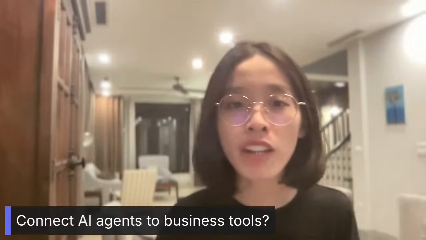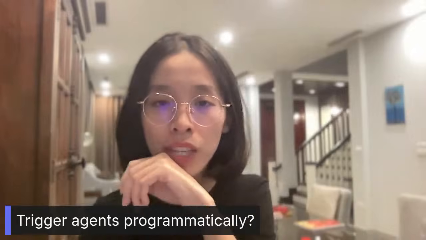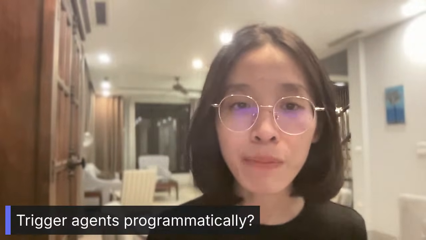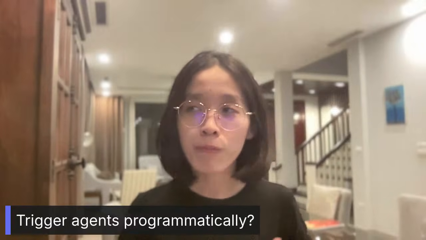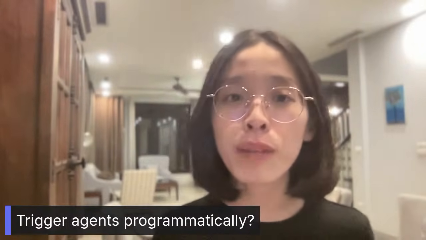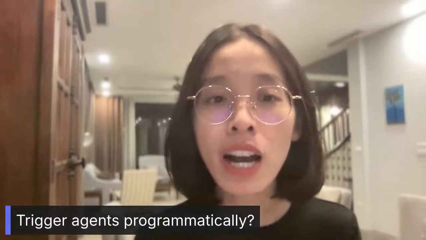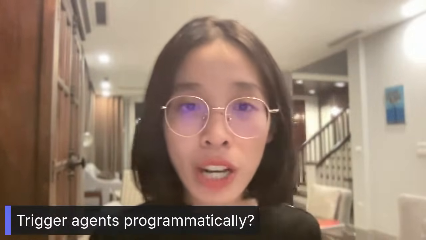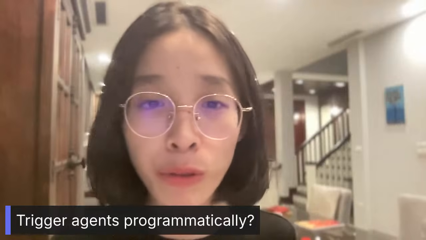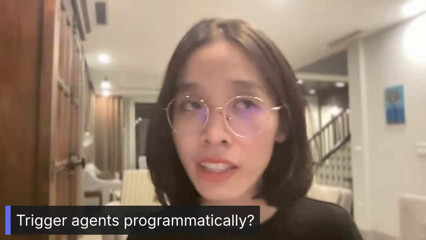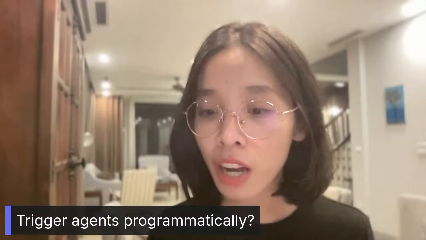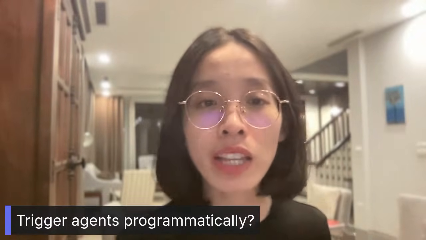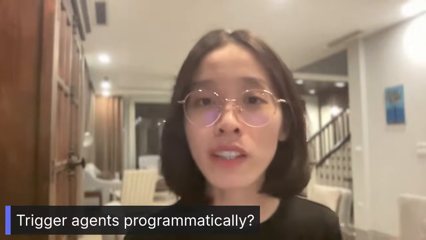Okay, let's move on to the next question. How to trigger the AI agents programmatically. This is a very good question, because many times in your business you would want an AI workflow that you have built for a process like analysis or evaluation or content generation to take place immediately after something happened in some other places, right?